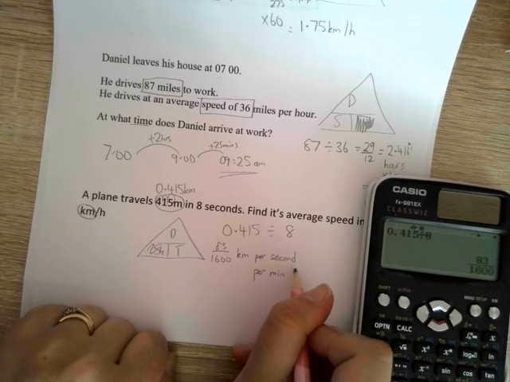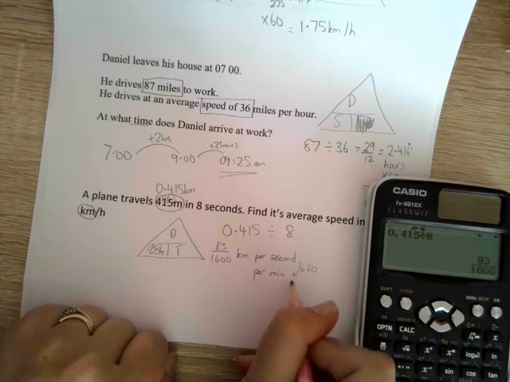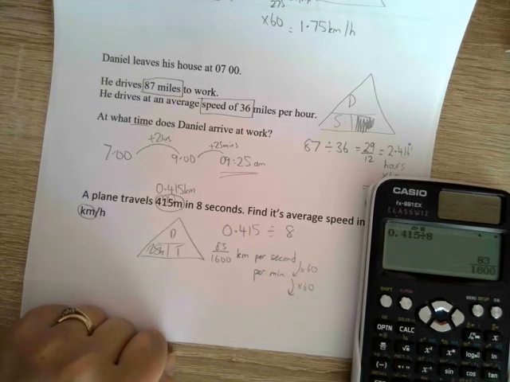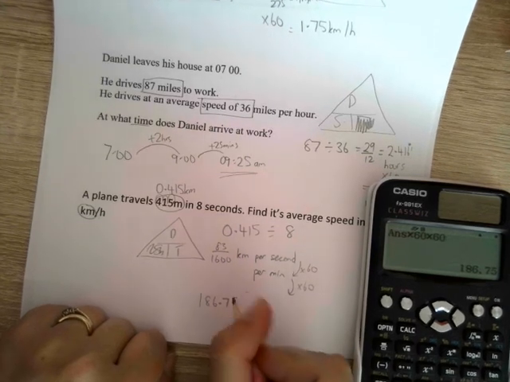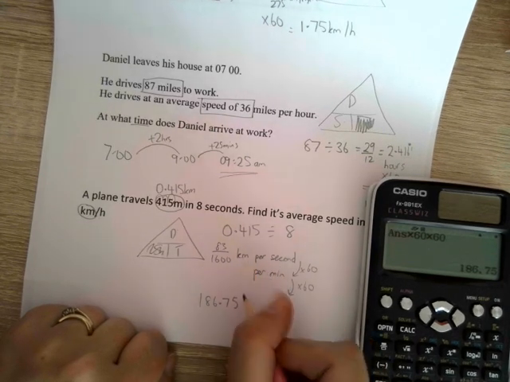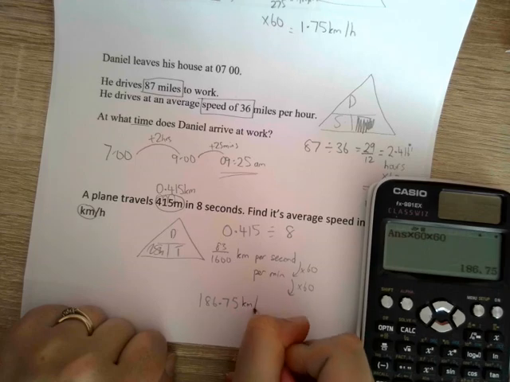And there's 60 seconds in a minute, so I'd have to times that by 60. And then there's 60 minutes in an hour, so I would need to times it by 60 again. So basically I'm timesing it by 60 2 times. So that makes it 747/4, which is 186.75, and that would be kilometres, and now it's per hour.